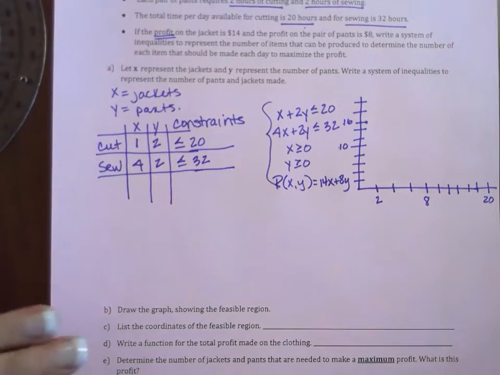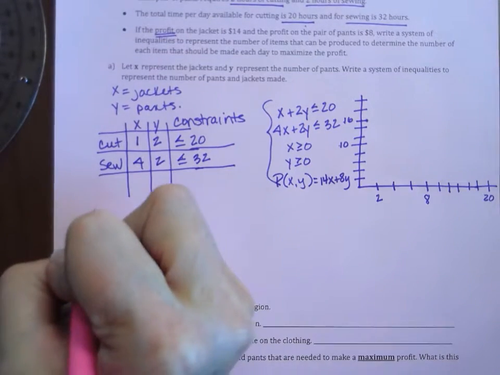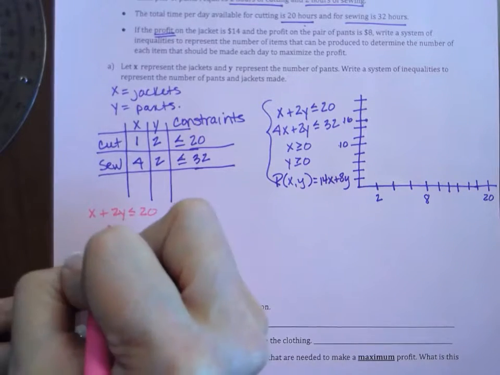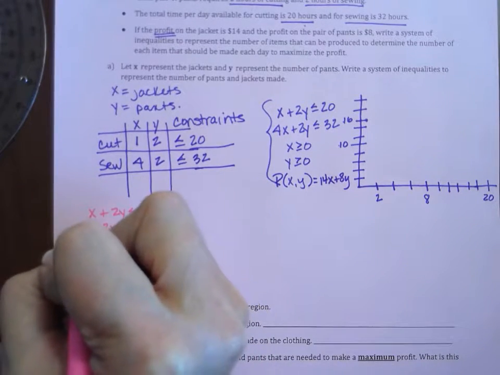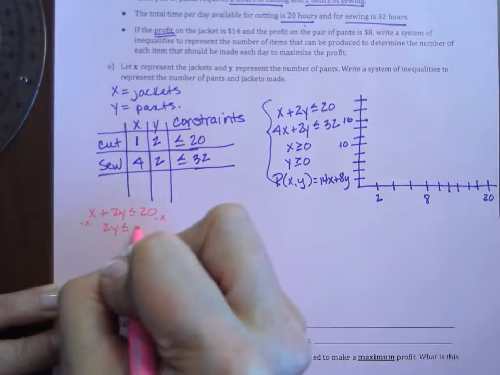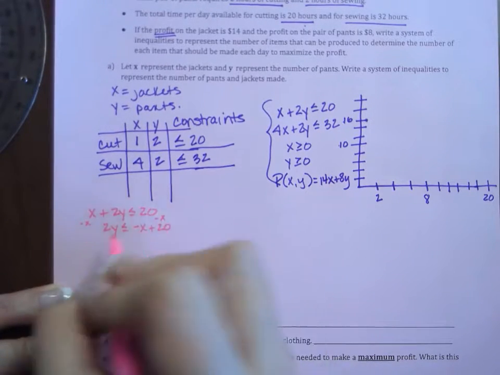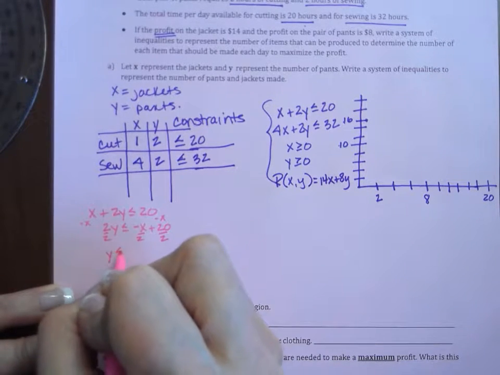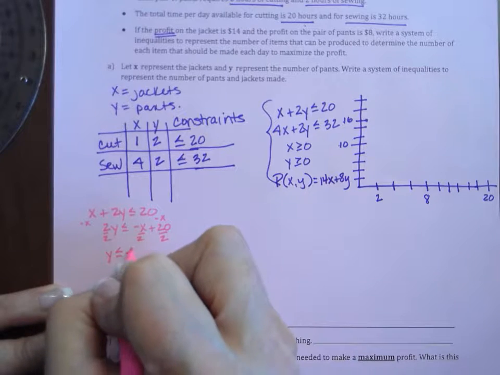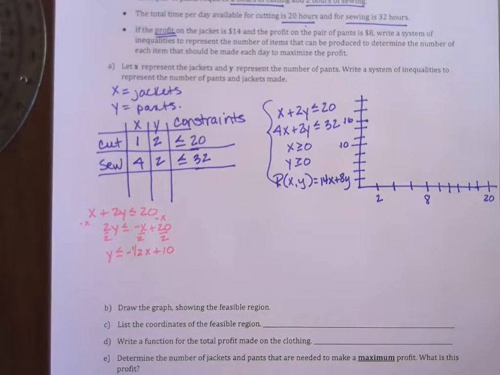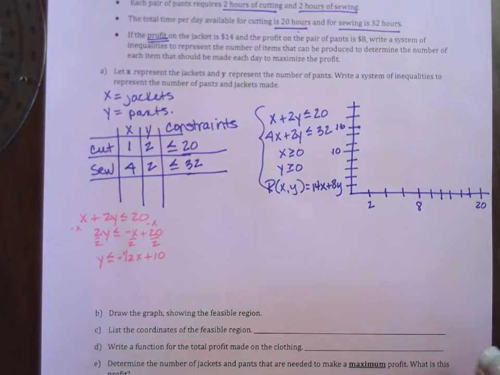All right, let's graph some equations. So, x plus 2y is less than or equal to 20. If I subtract my x, I'm going to get 2y is less than or equal to negative x plus 20. Let's divide by 2. So y is less than or equal to negative 1/2 x plus 10. Good.